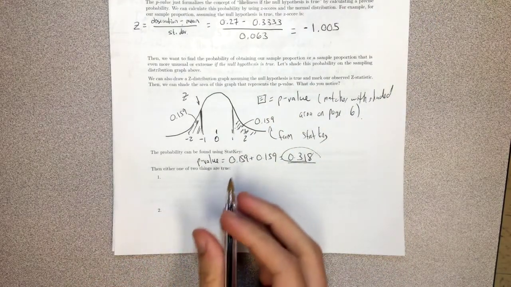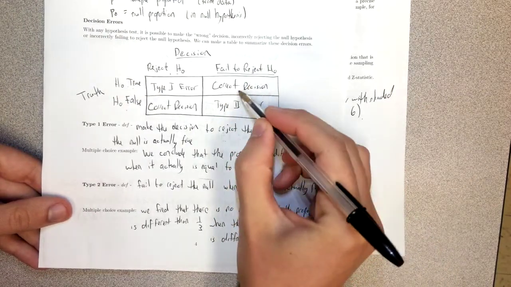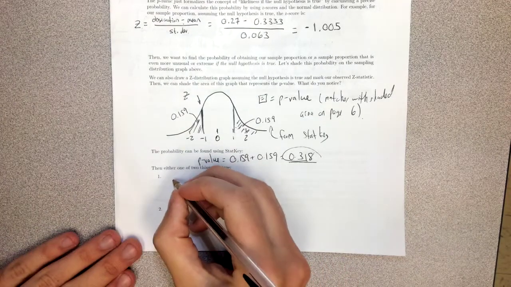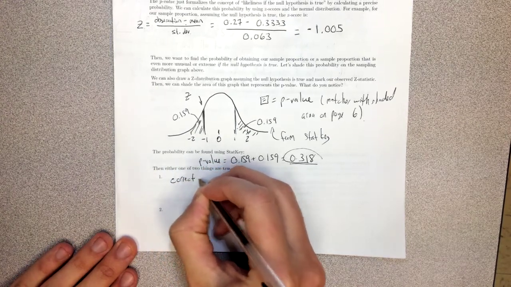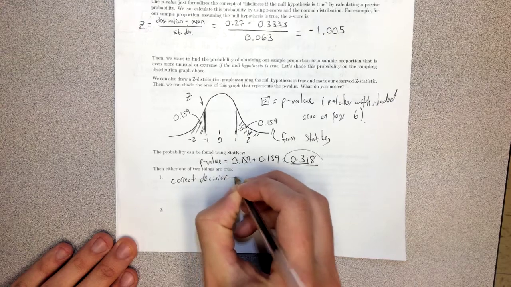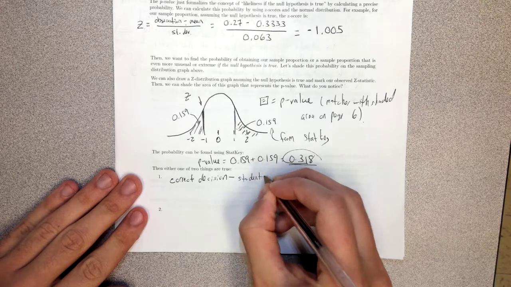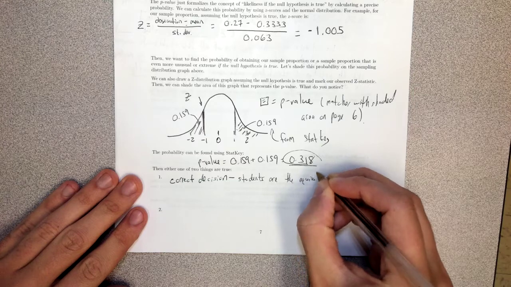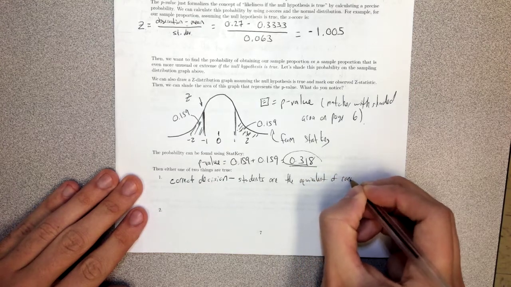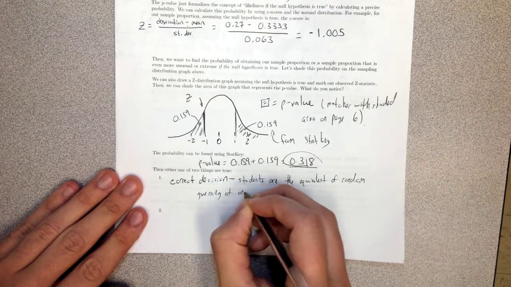And so based on that decision, either one of two things can be true. Either it's going to be a correct decision or we made a type 2 error. And so let's write out what each of those things would actually mean. So either it's a correct decision. If that would be the case, then students are the equivalent of random guessing at answering that question.